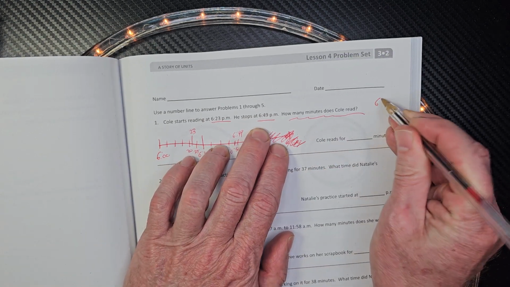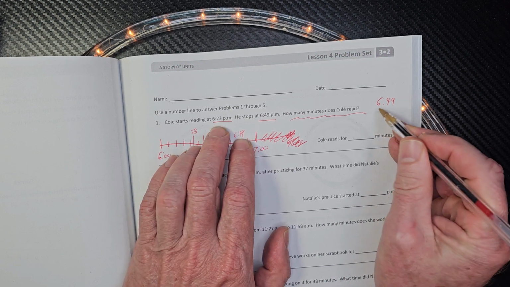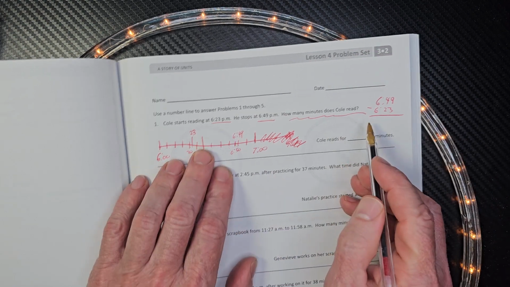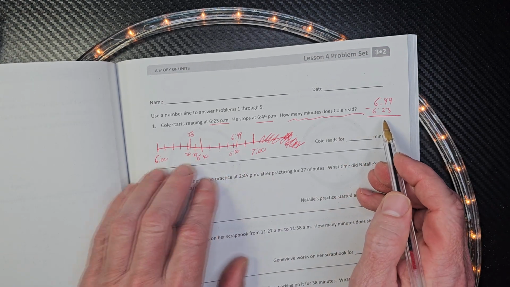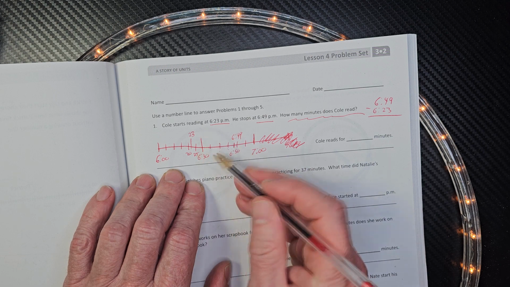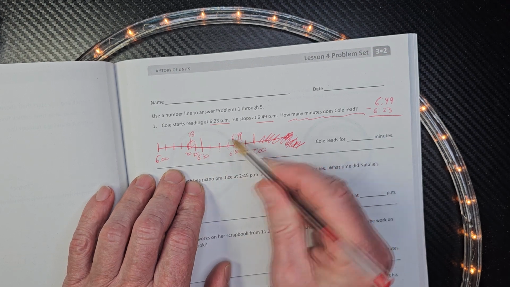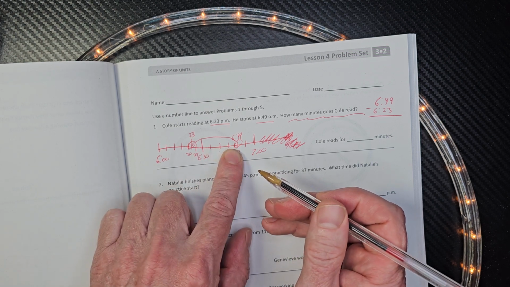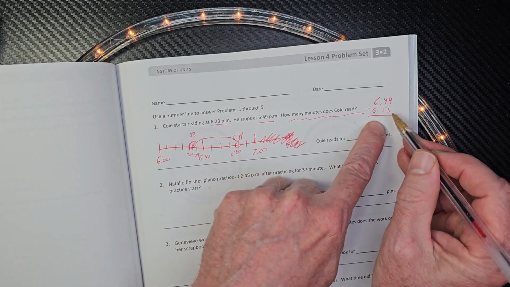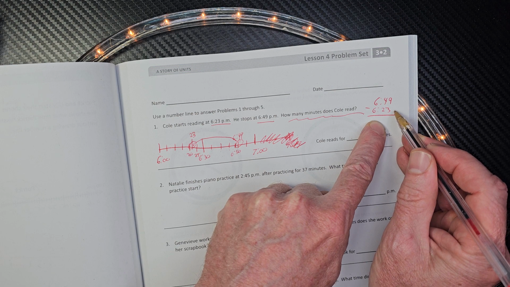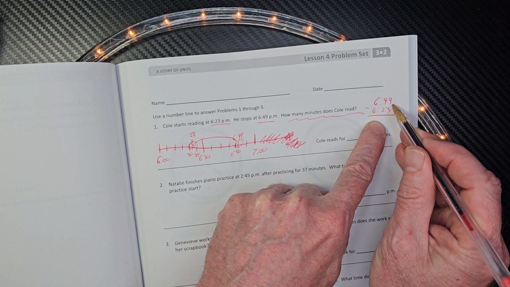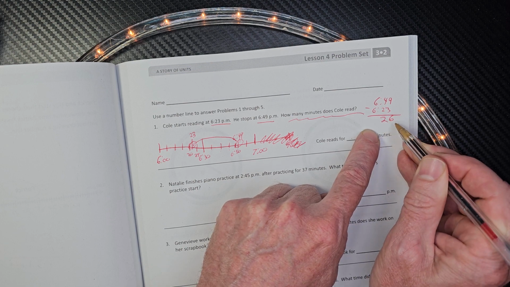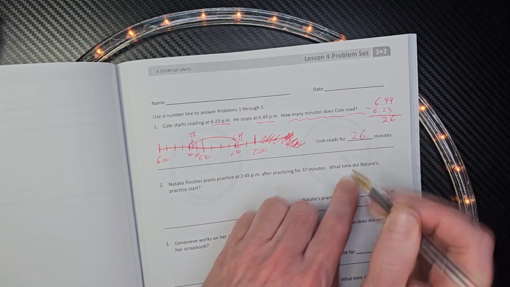Take a look at this, 6:49 and then 6:23. Just use simple subtraction. All right. Yes, they want you to do the number line just to kind of show you what's going on. I need to figure out this time right in here to figure out how long he was studying. Well, I can find it super fast, super easy by using subtraction. 9 minus 3 is 6. 4 minus 2 is 2. He did it in 26 minutes.